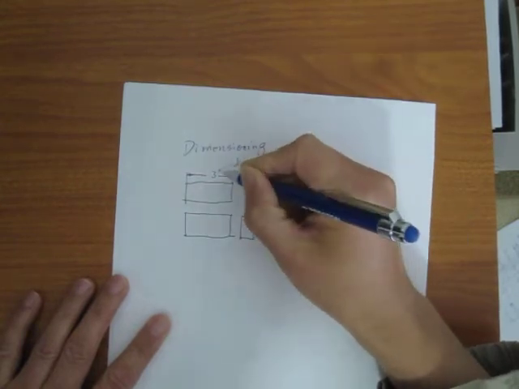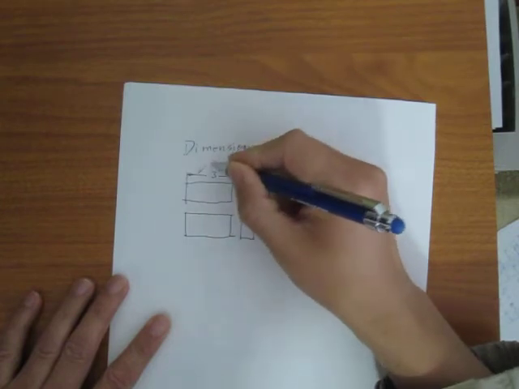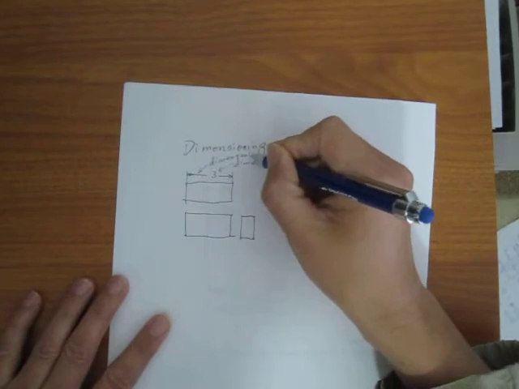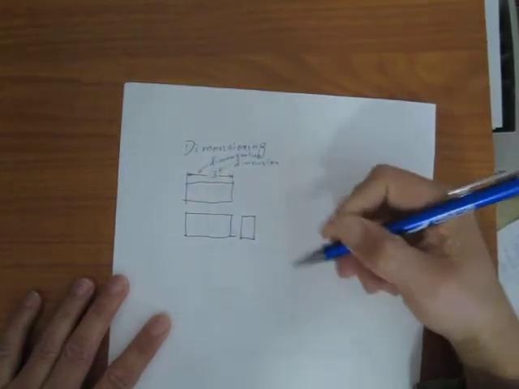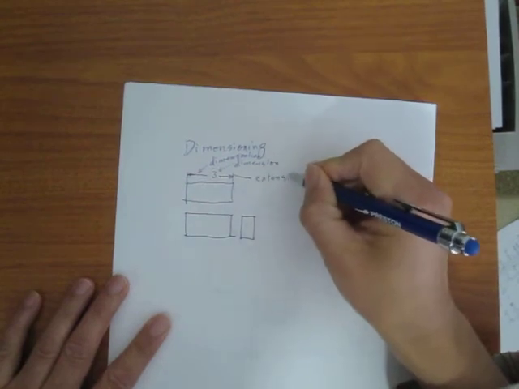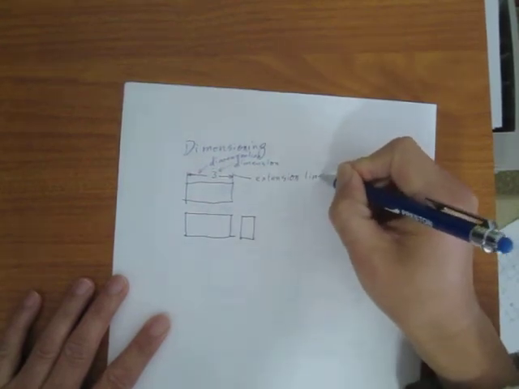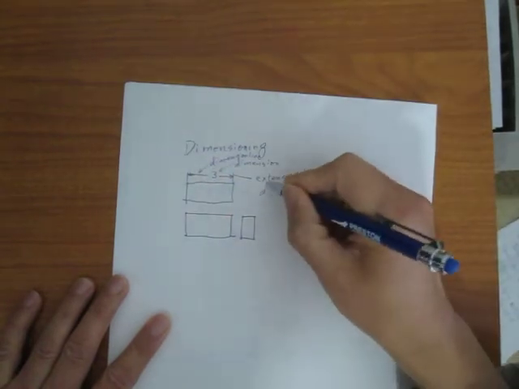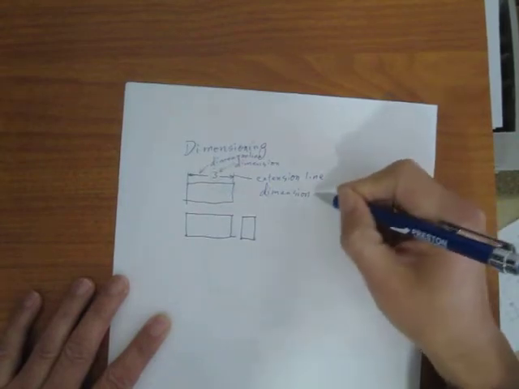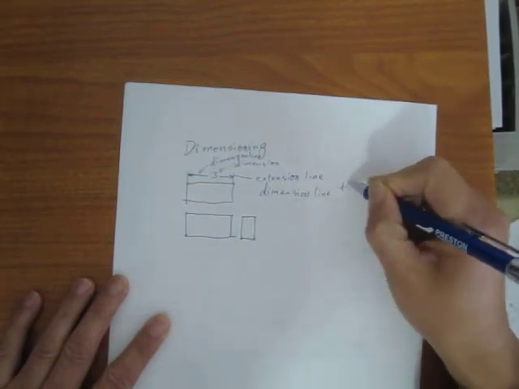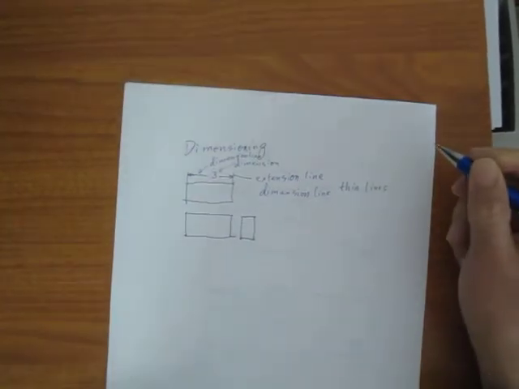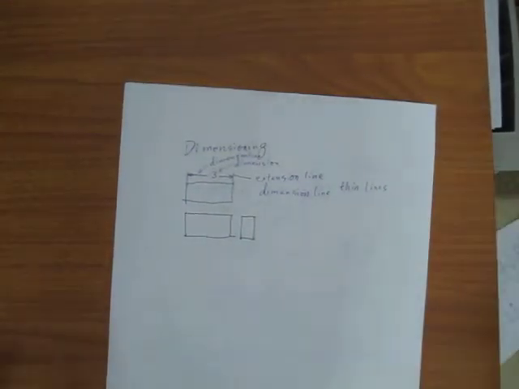And this one here we call the dimension line, which is a thin line. And this is the extension line. Both the dimension line and the extension line are thin lines. Okay, so this is one here.